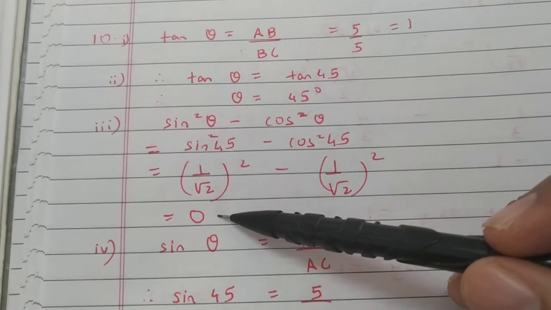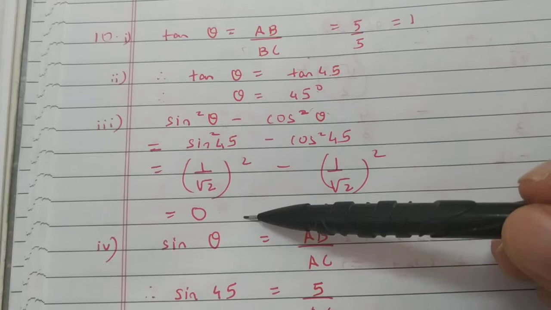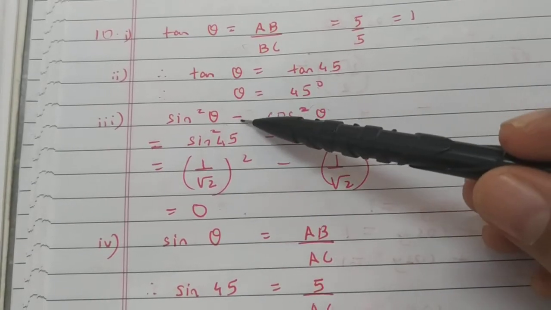But note, this is no identity. The value is not always equal to 0. This is a minus here.